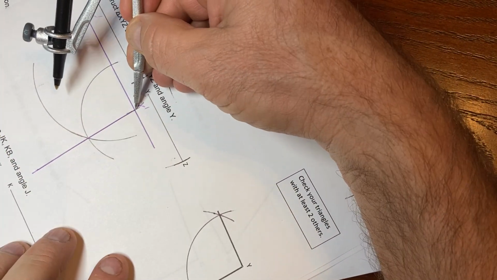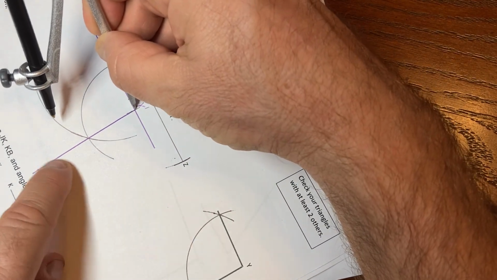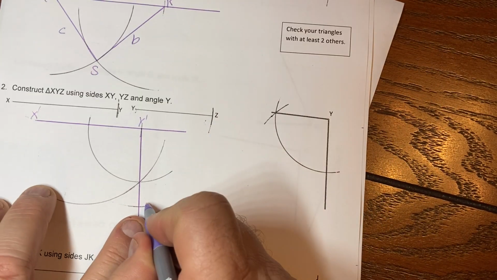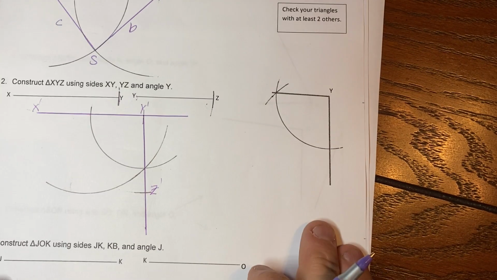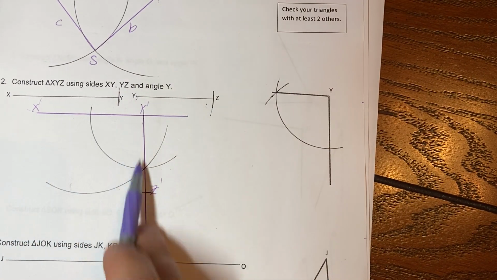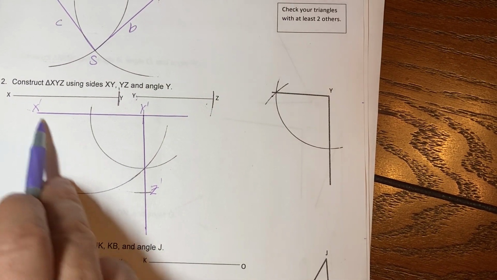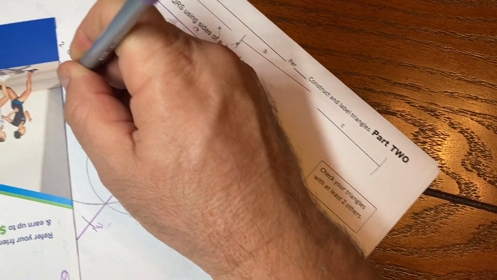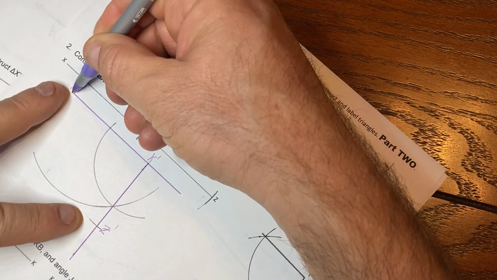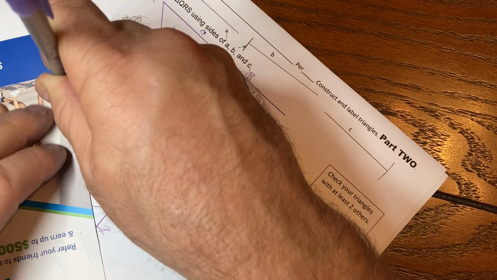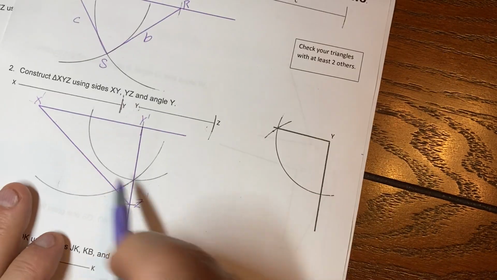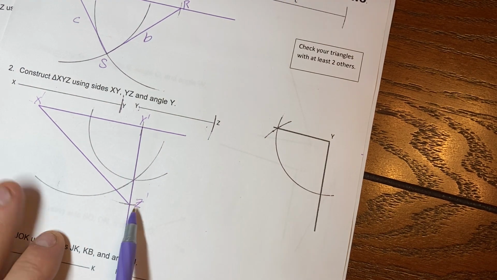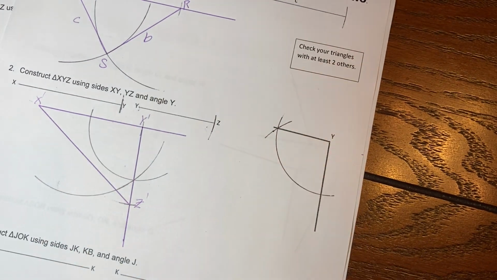I'm going to put Y is right there, pointy end right there on Y prime, and point Z is going to be right there. So now all I got to do, I know X prime is there, Y prime is there, Z prime is right there. I just have to join those two. Here is my triangle X, Y, Z. It's done.